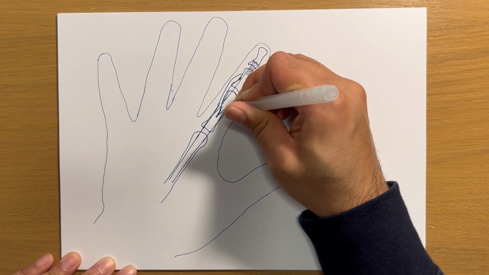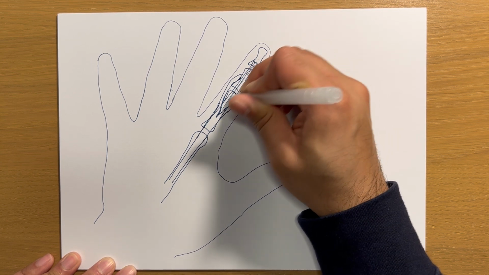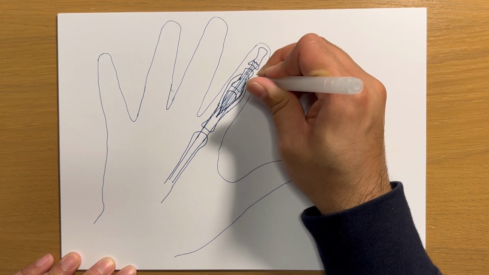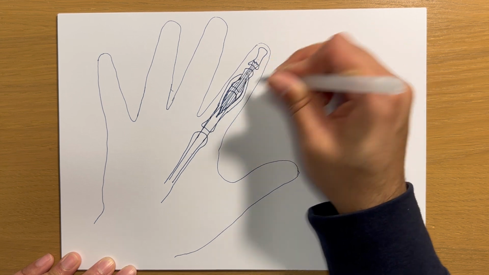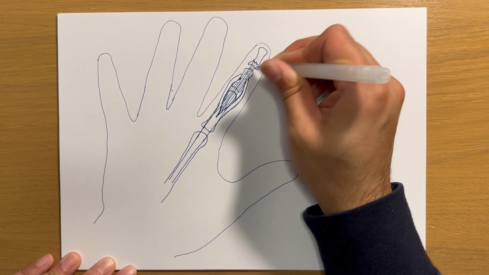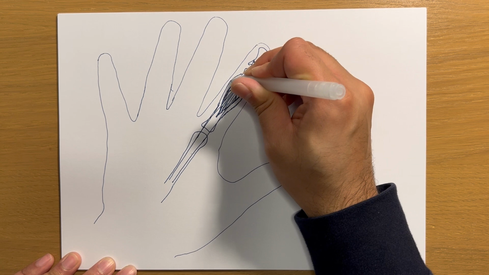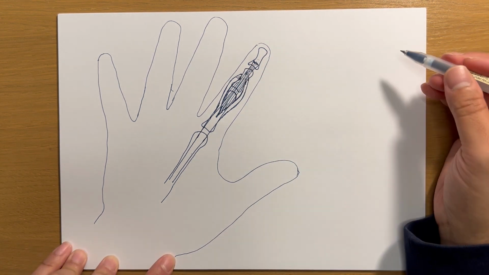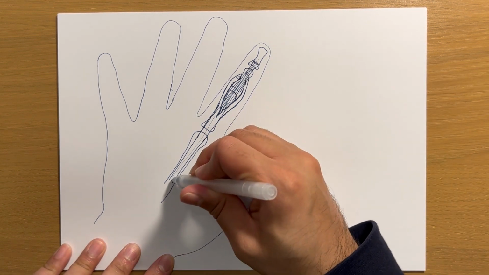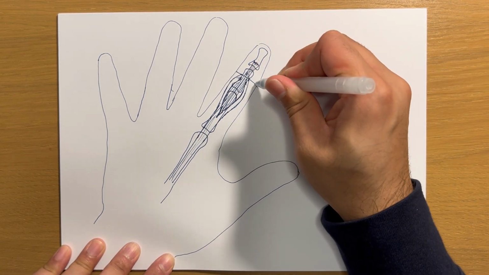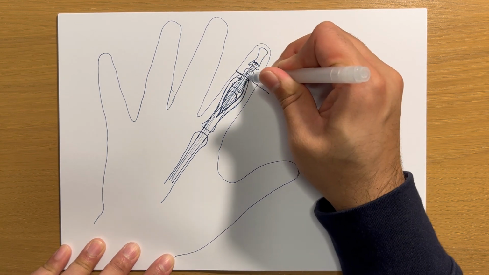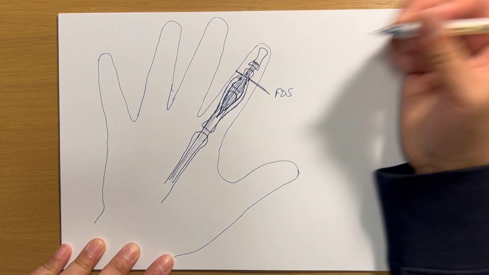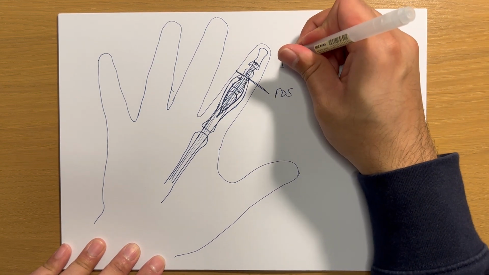That's called Camper's chiasm, basically, which allows FDP to come from deep through that split of FDS and insert into the distal phalanx. But the insertion of FDS in the middle phalanx is your first bit of anatomy to remember, because that is where the first landmark is. So the insertion of FDS, anything that's distal to that, is flexor zone 1.